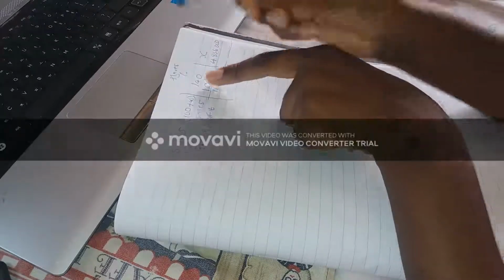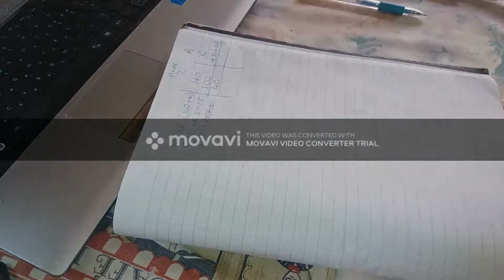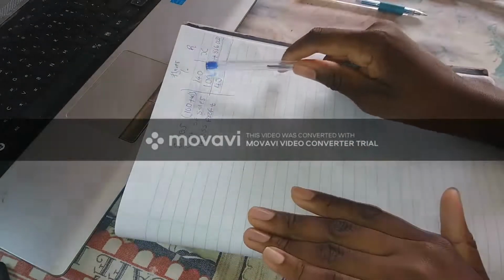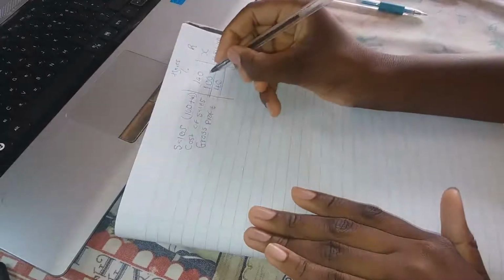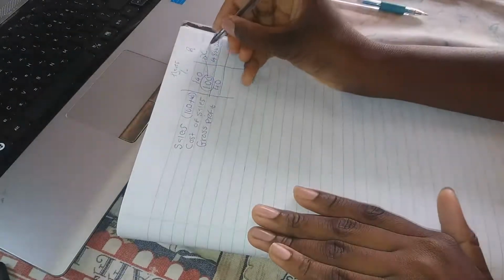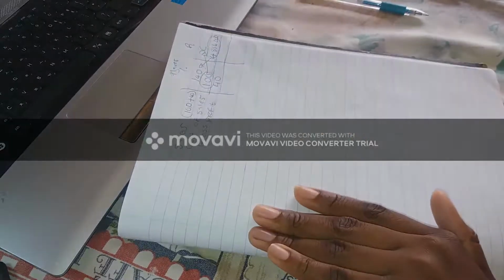I have indicated that this side is percentages and this side is for rands. The next step is to cross multiply. So I say 100 multiplied by the X, and then the 4 million multiplied by the 140.